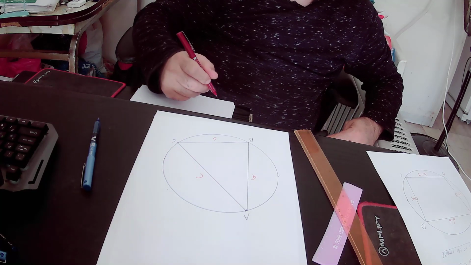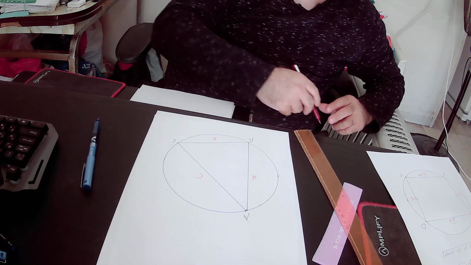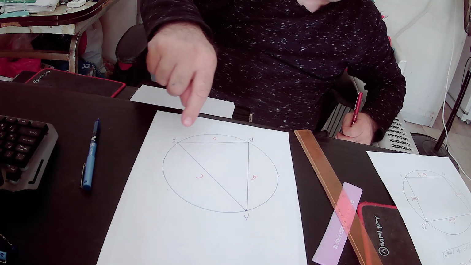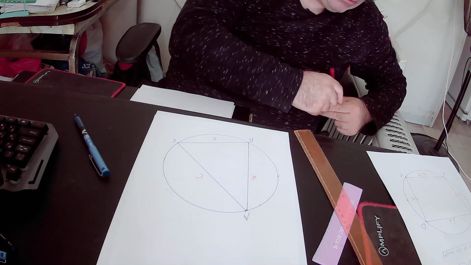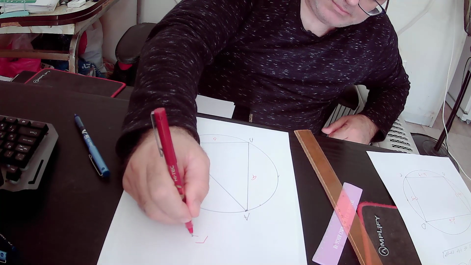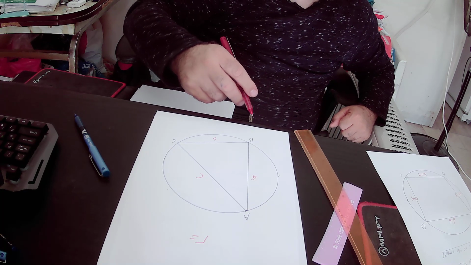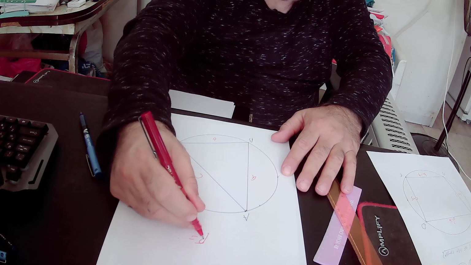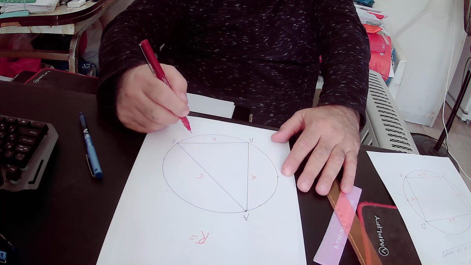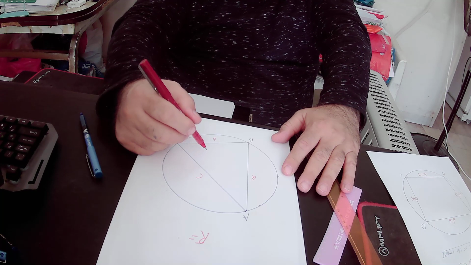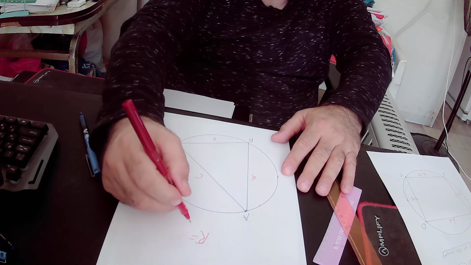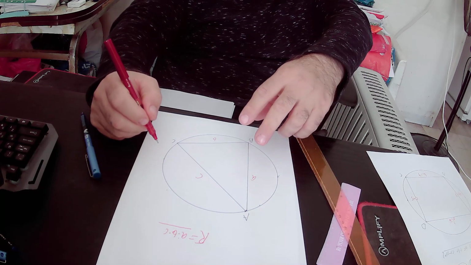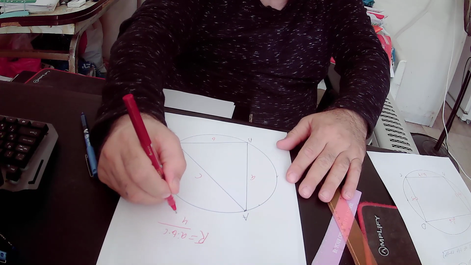Then, according to rule number 3, the radius of this circle that blocks this triangle ABC will be equal to the product of triangle ABC's sides, that is to say A times B times C. Again, the radius of this circle that blocks triangle ABC will be equal to the product of these triangle's sides, that is to say A times B times C over 4 times the area of triangle ABC.